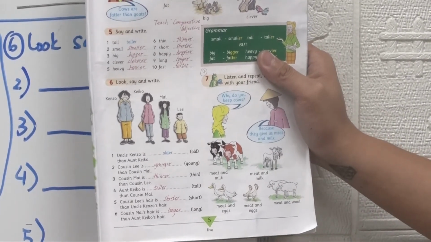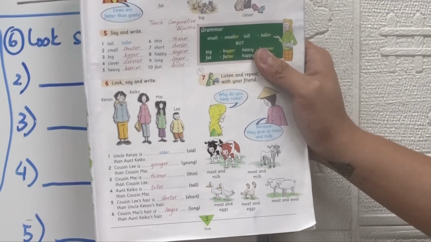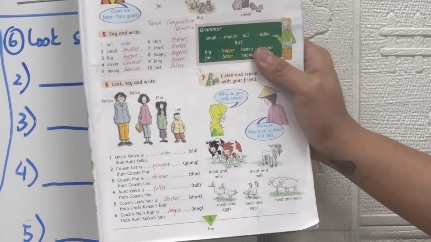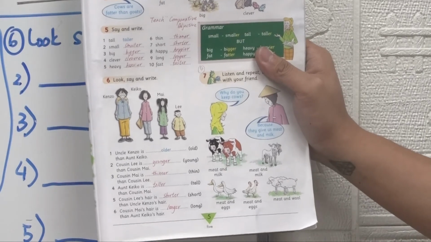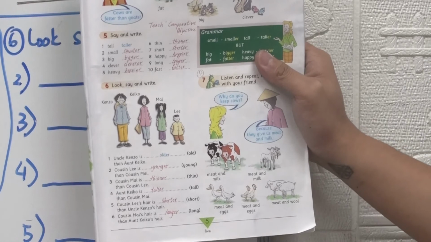Actually, these are Japanese names. I don't know why they say they're from China. Anyway, these people, Kenzo, Keiko, Mai, and Lee, are the people who have the farm, right? So Kenzo and Keiko are the uncle and auntie of Mai and Lee. Mai and Lee are brothers and sisters, right?